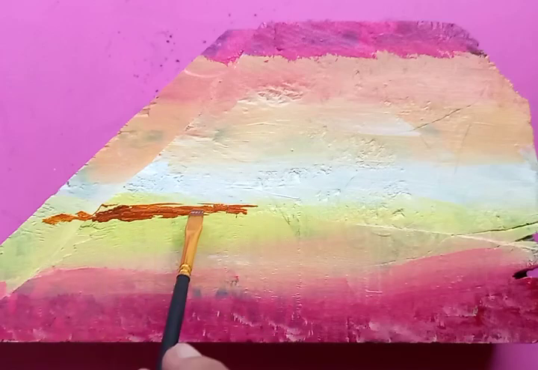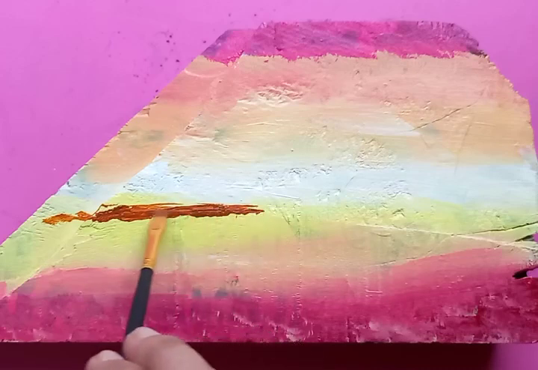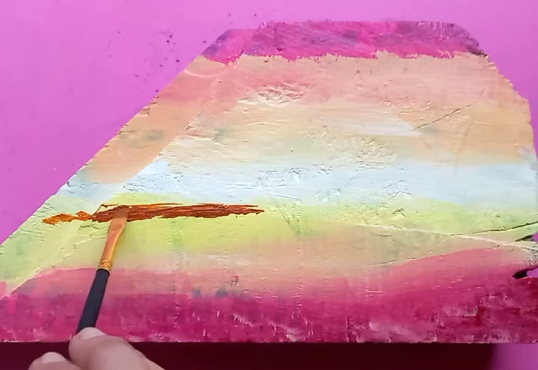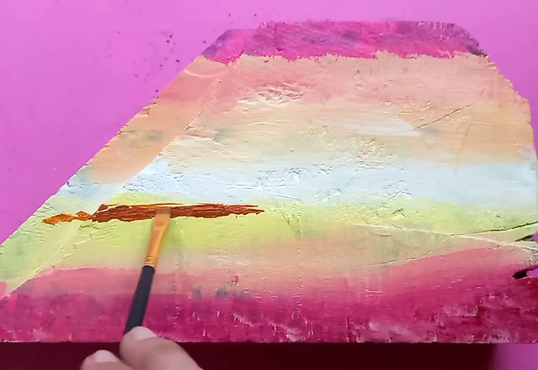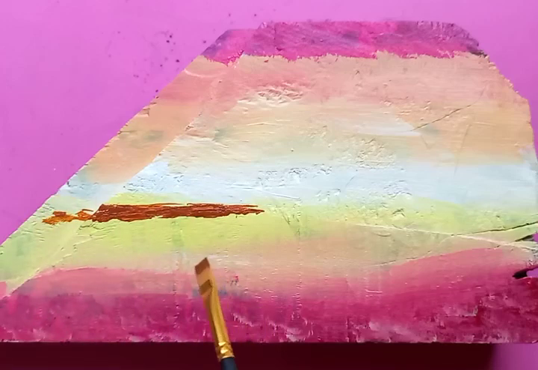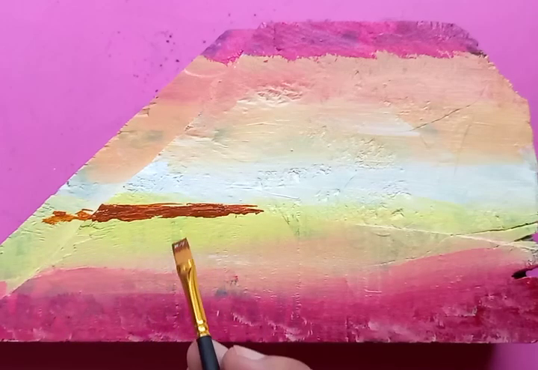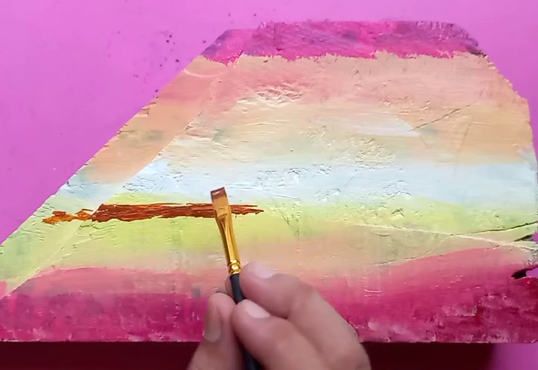So the main thing is that for the land area you have to use certain types of colors just to define it. And also you can see some reflections on the water. So let's see. So this is the basic land area.